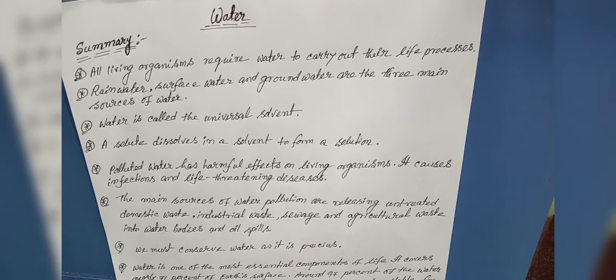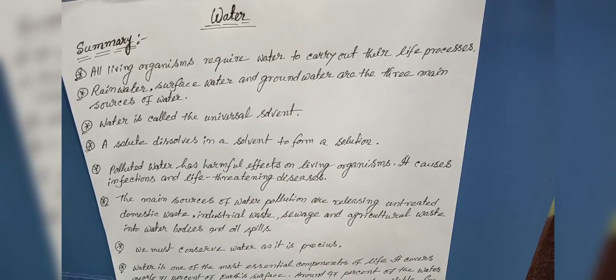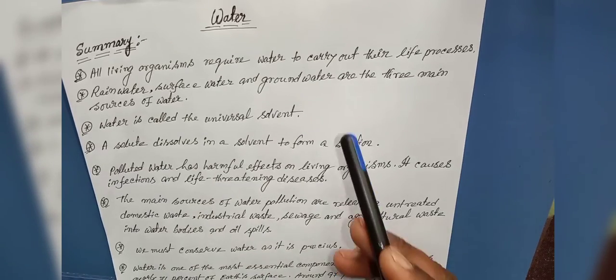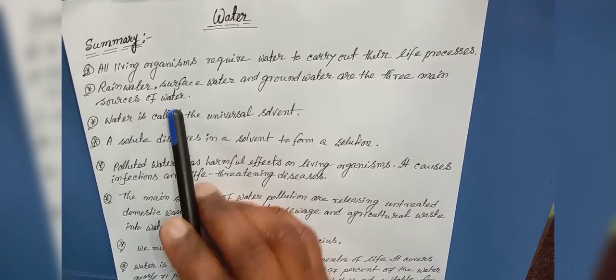Dear viewers, today we discuss water, based on ICSE class 6. At first, we discuss the summary of water. All living organisms require water to carry out their life processes. Rainwater, surface water, and groundwater are the three main sources of water.